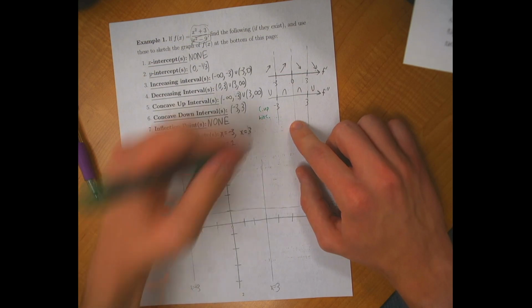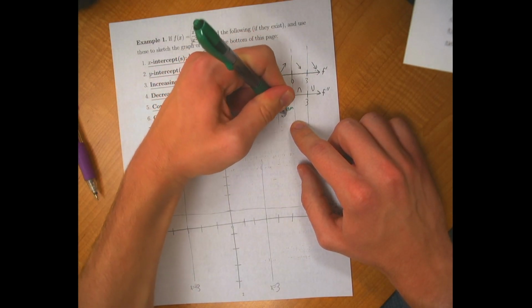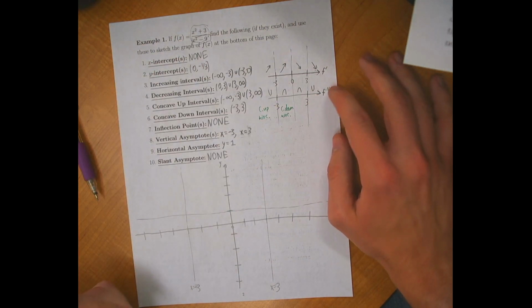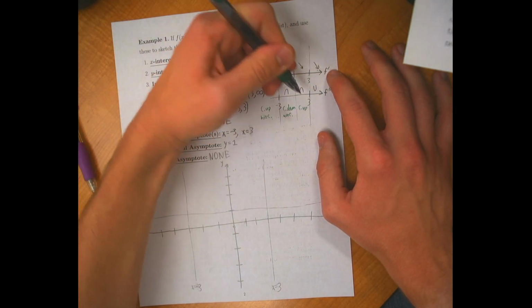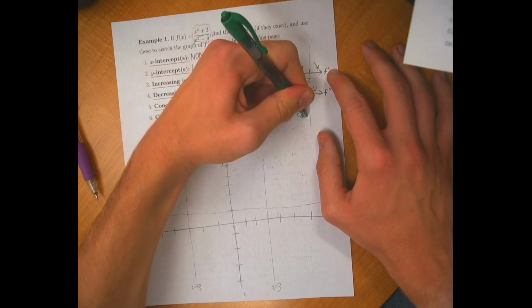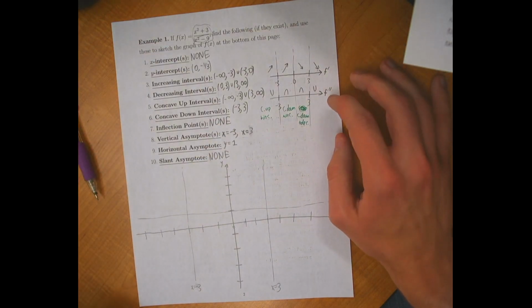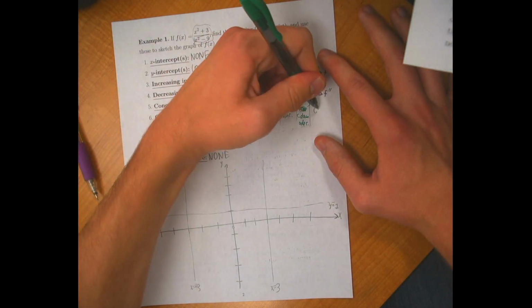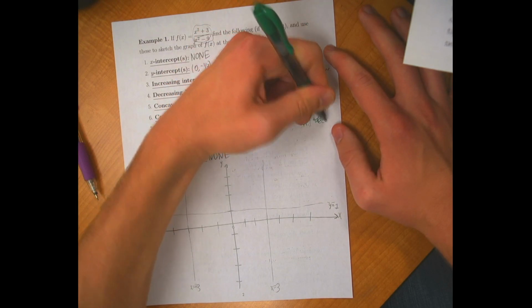From -3 to 0, we have concave down and increasing. From 0 to 3, we have concave down and decreasing. And for 3 to infinity, we have concave up and decreasing.